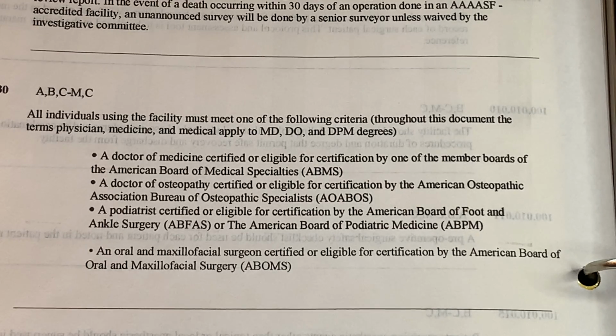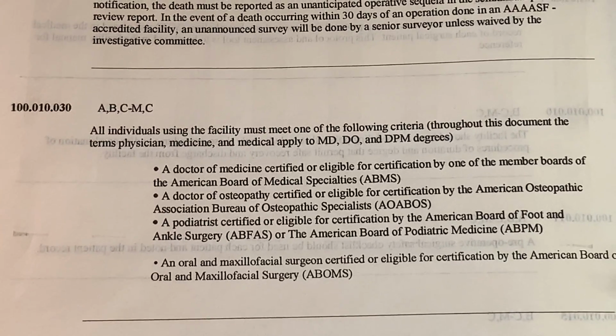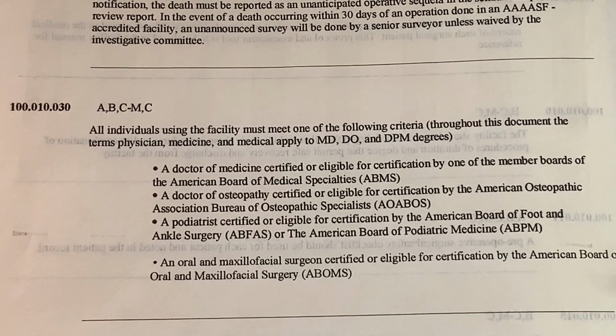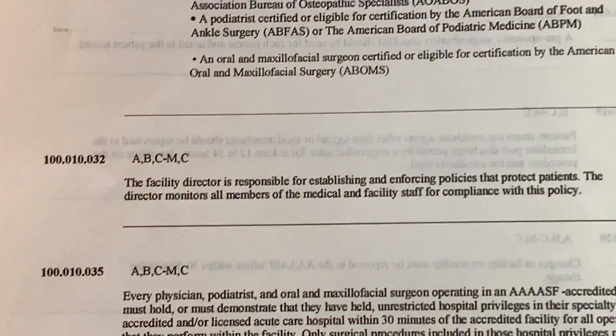So AAAASF, and then podiatrist certified or eligible for certification by the ABFAS or the ABPM. Oral and maxillofacial surgeons are eligible for certification by the ABOMS. All right, so anybody that's operating has to be qualified to be a surgeon if you're using the OR, this accredited OR.